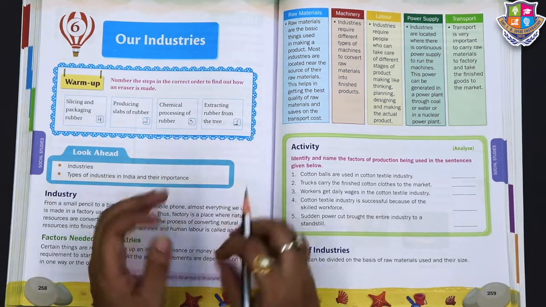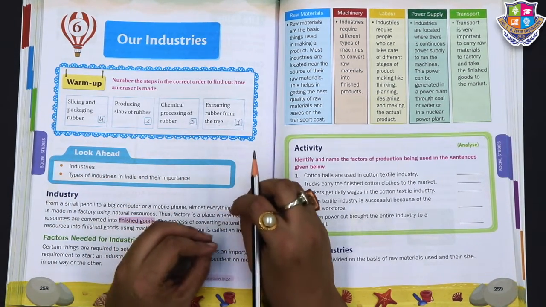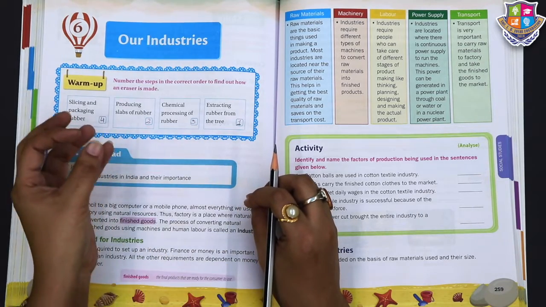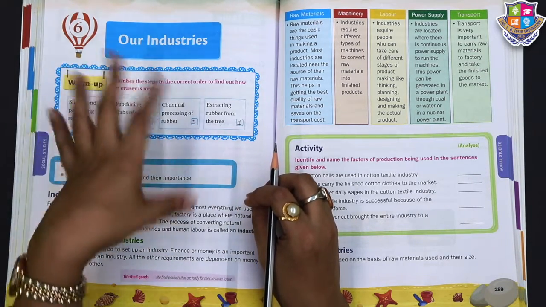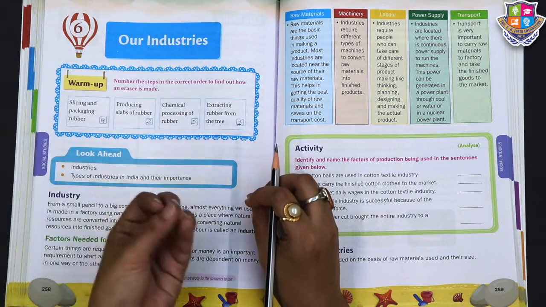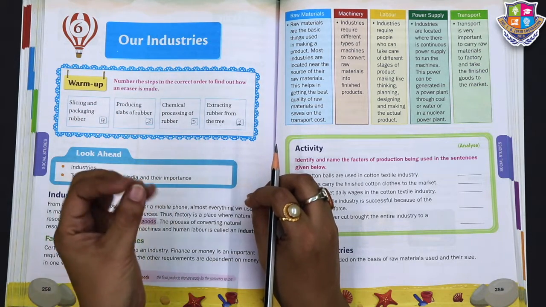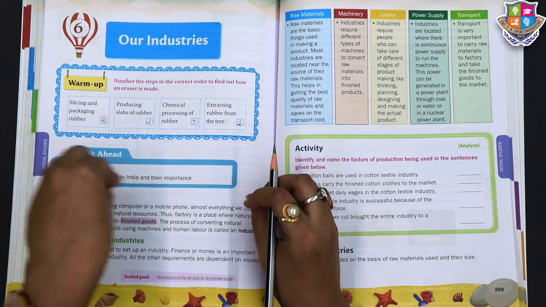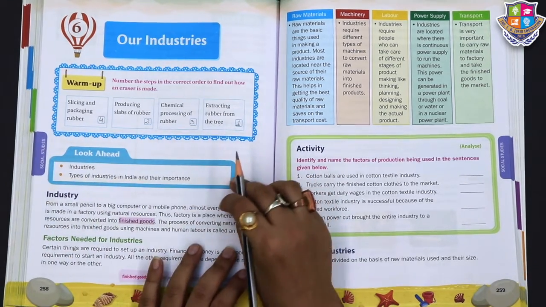So likewise each and every raw material has a process to follow. We can't simply take the raw material and use it directly. No, it will have some harmful effects in our life. So that's why we need to go for a process.